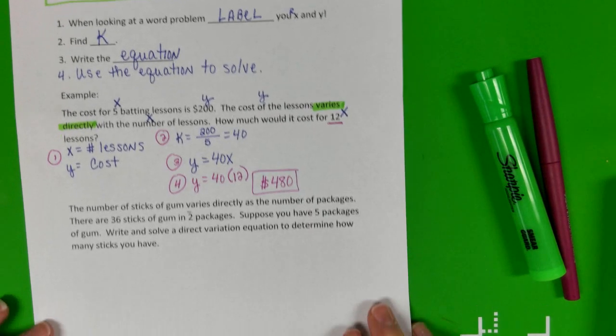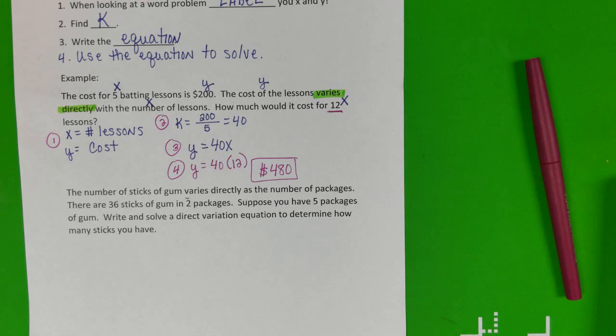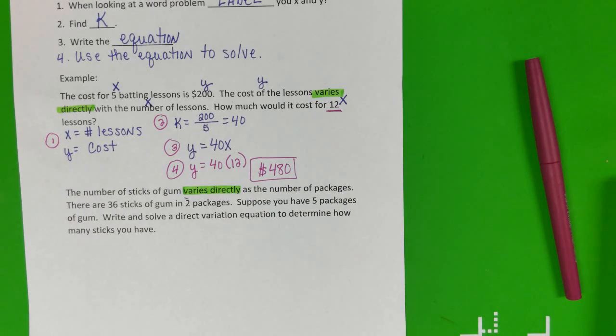Okay, let's read the next problem. The number of sticks of gum varies directly as the number of packages. Really important that we find that sentence that tells us what varies directly with what. There are 36 sticks of gum in 2 packages. Suppose you have 5 packages of gum.